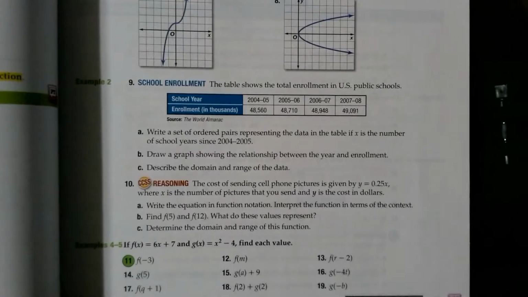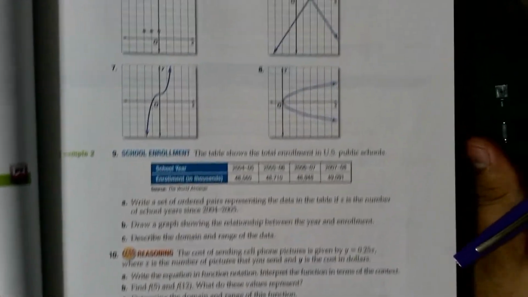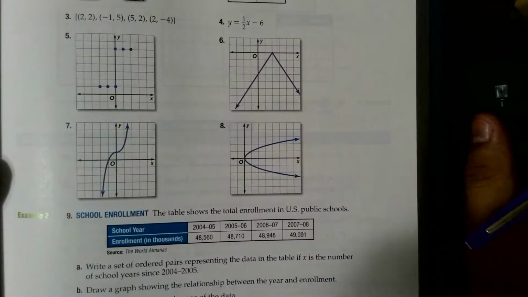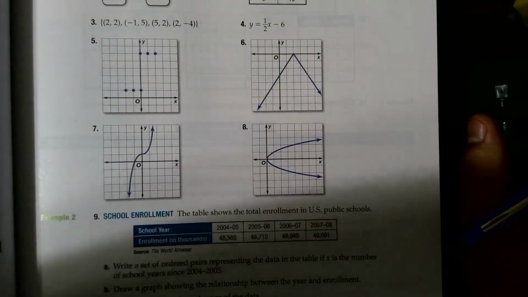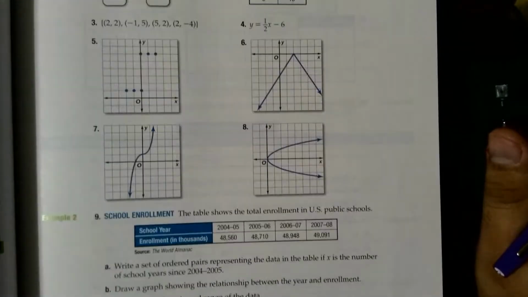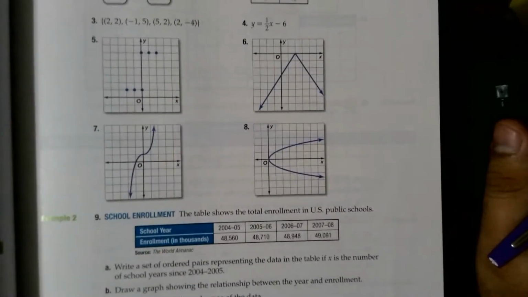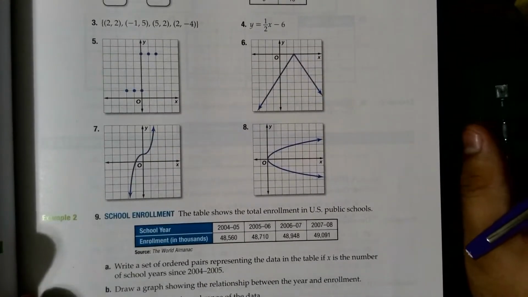So here we are. We've arrived at your classwork. Again, I still don't have it. Tager said they're working on it. I'll bug her again. It's pretty fun to bug her.